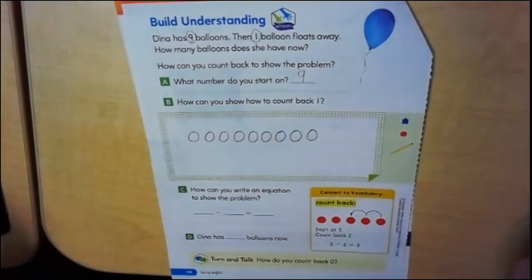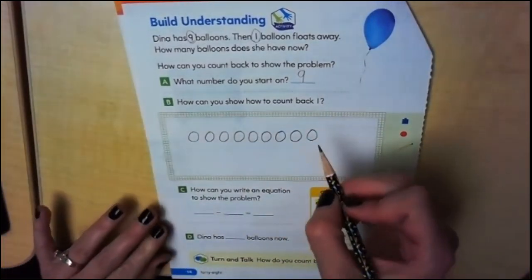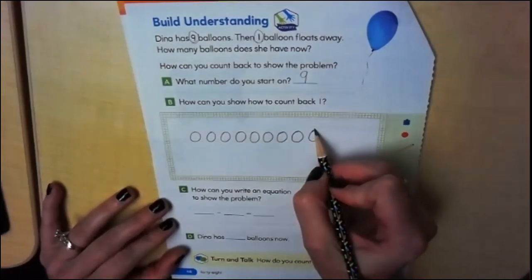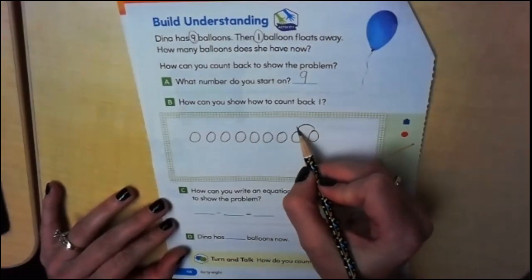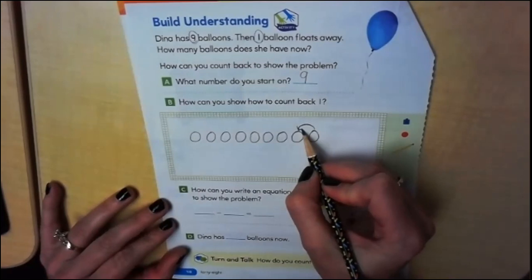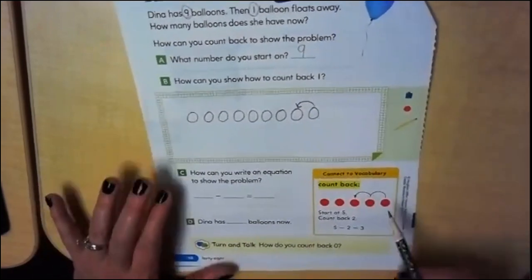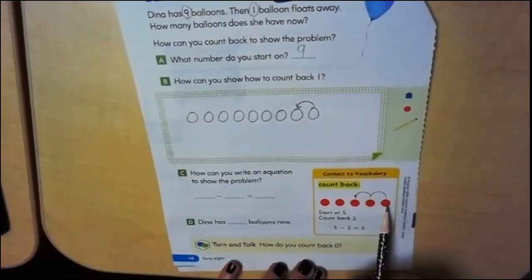Now, how can we count back 1? We can take this 9 and count back, and the number that comes before 9 is going to be the number 8.